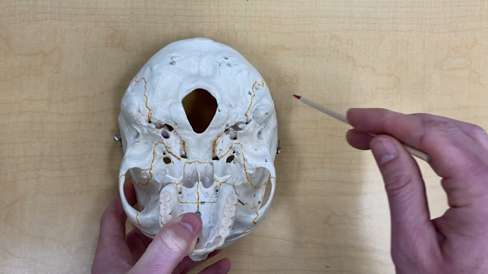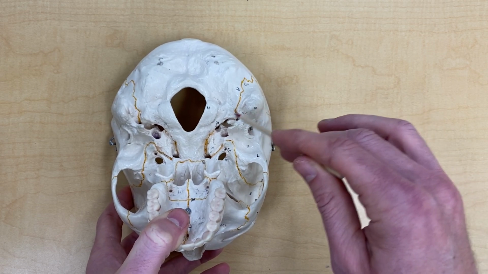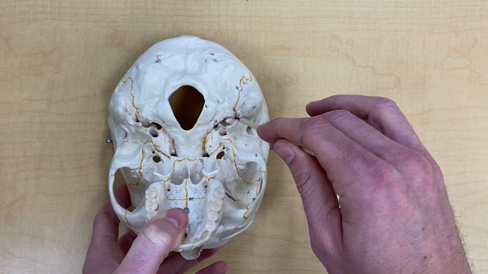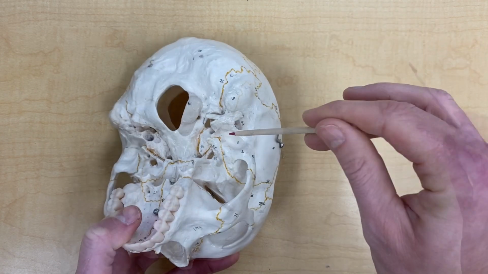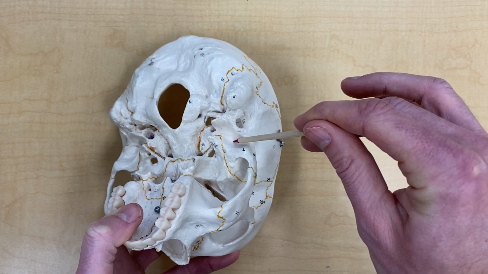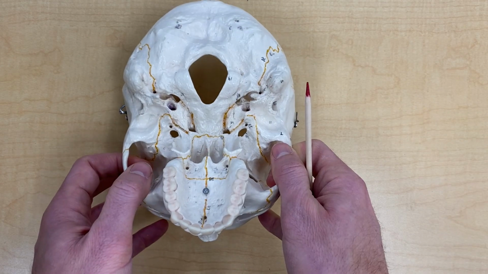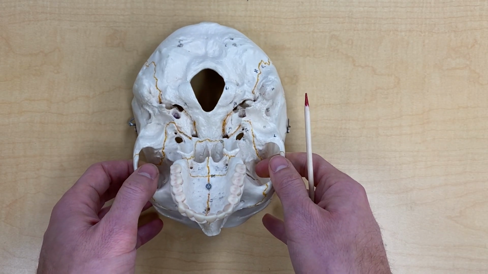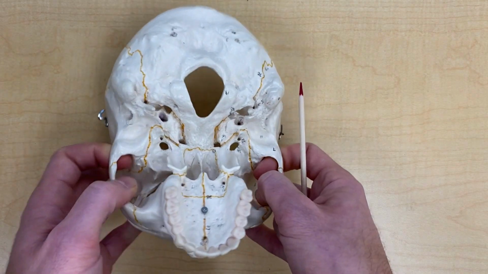Can't forget we have the mastoid process and the styloid process, and in between those two we have the stylomastoid foramen. Other landmarks, this would be the occipital condyle. This is the mandibular fossa, which articulates with the condylar process of the mandible. And that should be it for the major cranial landmarks on the inferior view of the skull.